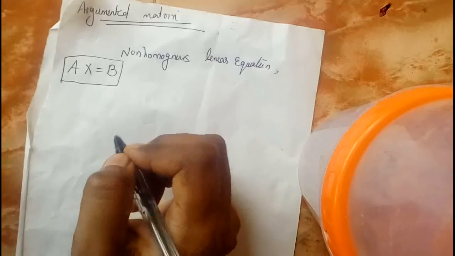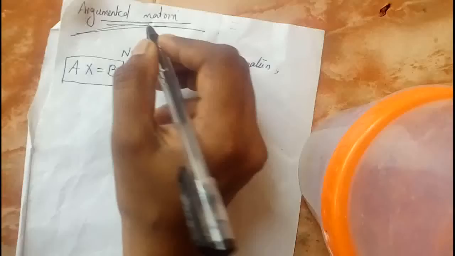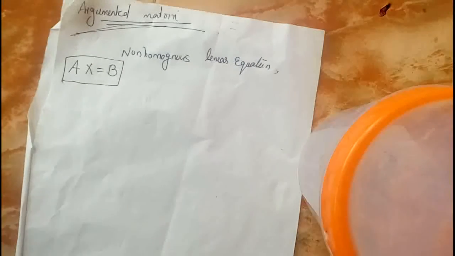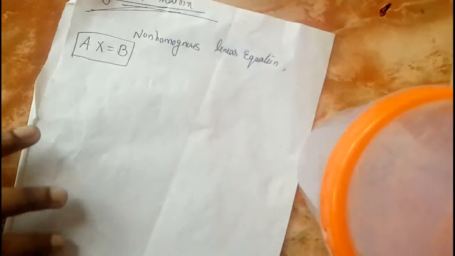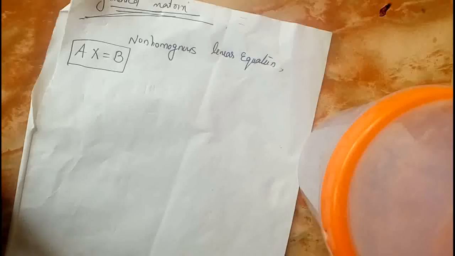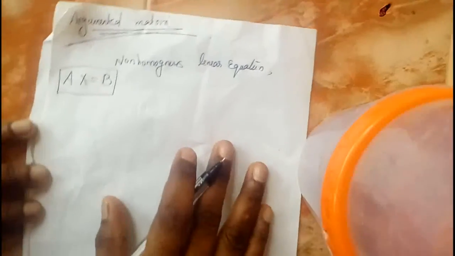We have to construct a new matrix for testing consistency. Such a matrix is called an augmented matrix.